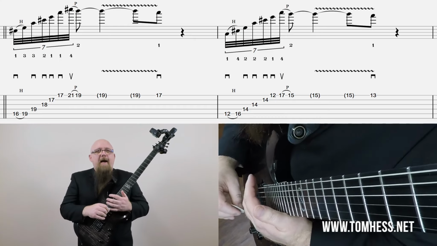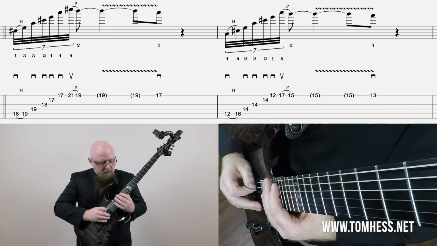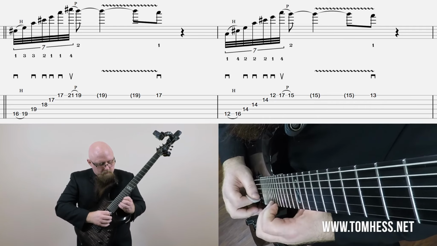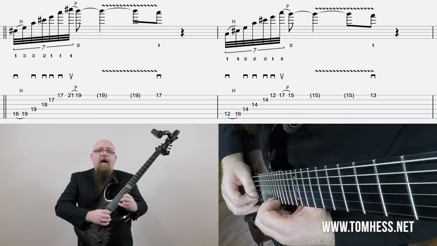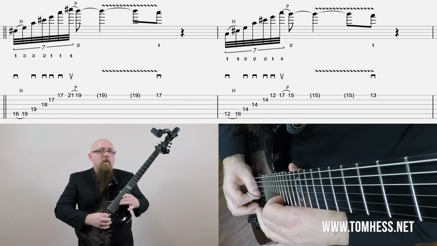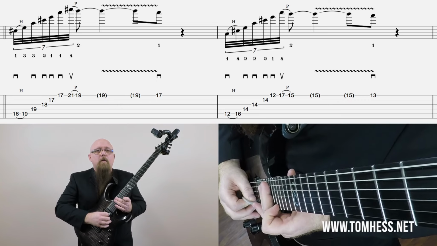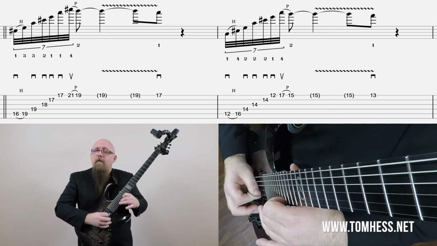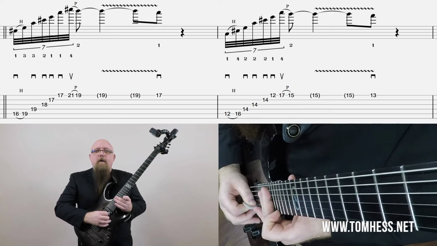All right, so let's break that down. All I'm doing here is I'm playing an A major arpeggio, and then I'm ending on this B note, doing a nice vibrato on the B, and then ending up on A.